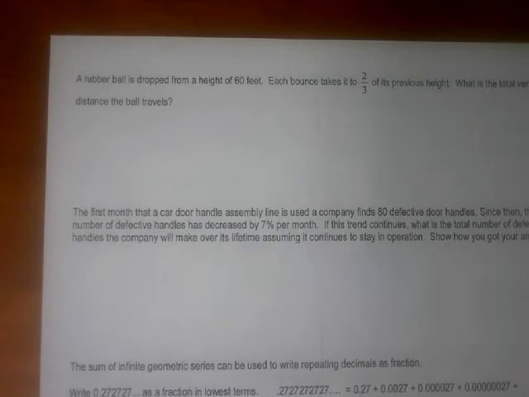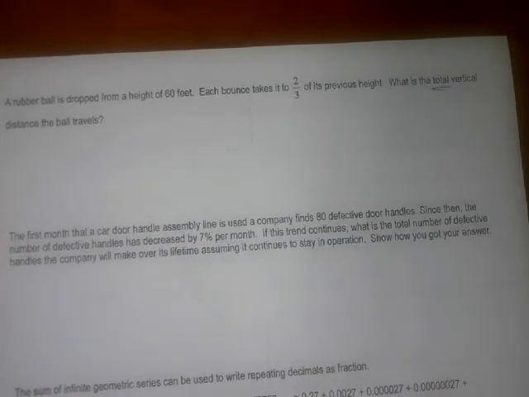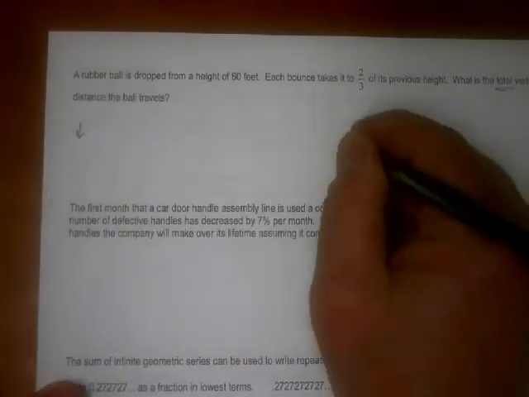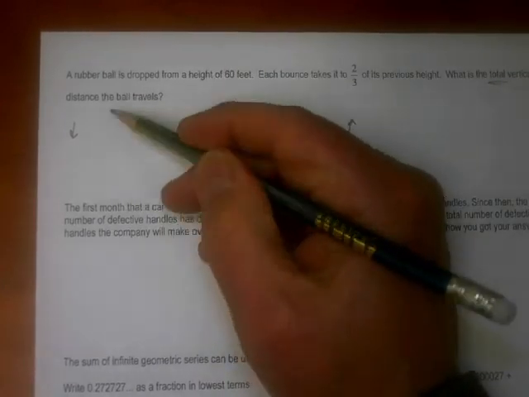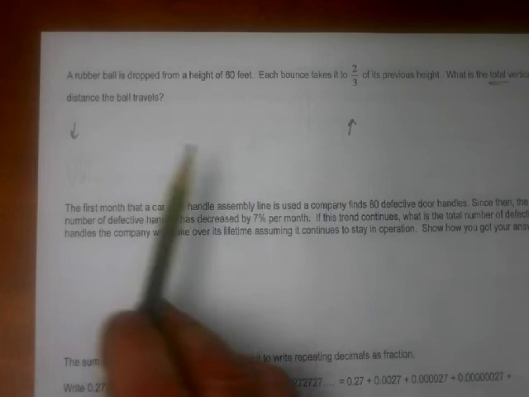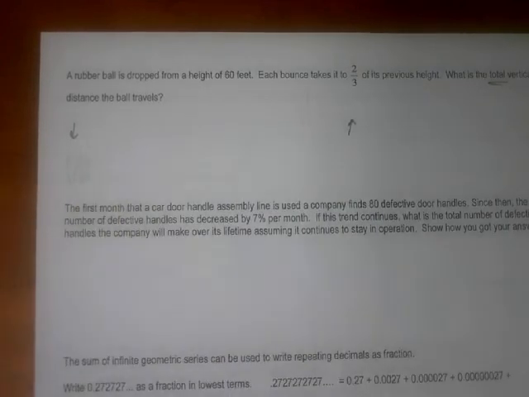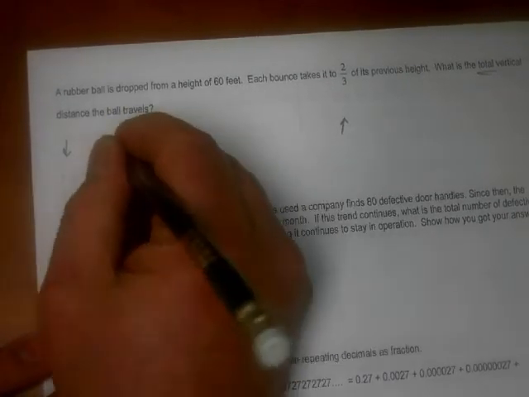Okay, here are a couple of examples in terms of applications of this. A rubber ball is dropped from a height of 60 feet. Each bounce it takes 2/3 of the previous height. What is the total vertical distance the ball travels? Now, you got two of them here, right? You're going to have a downward distance and an upward distance. The ball is going to come down, then go up, come down, go up, and so on. Here's down, here's up, and down, up, and so on.